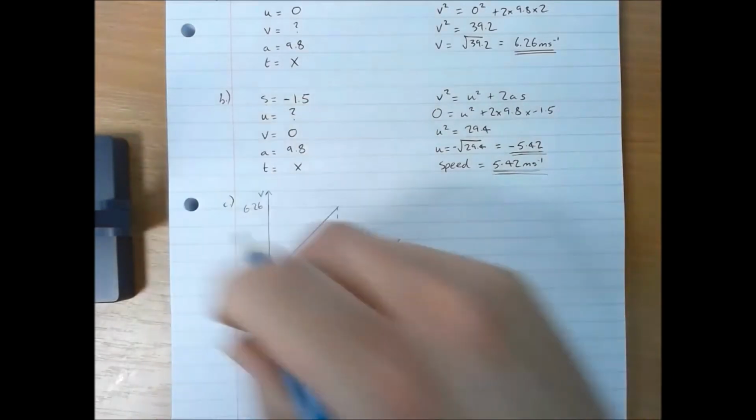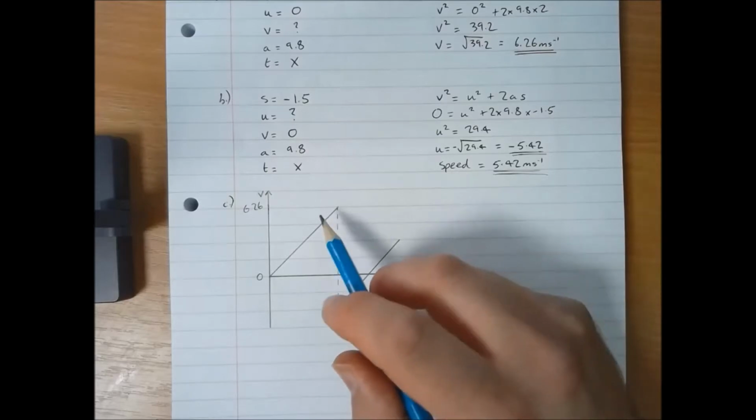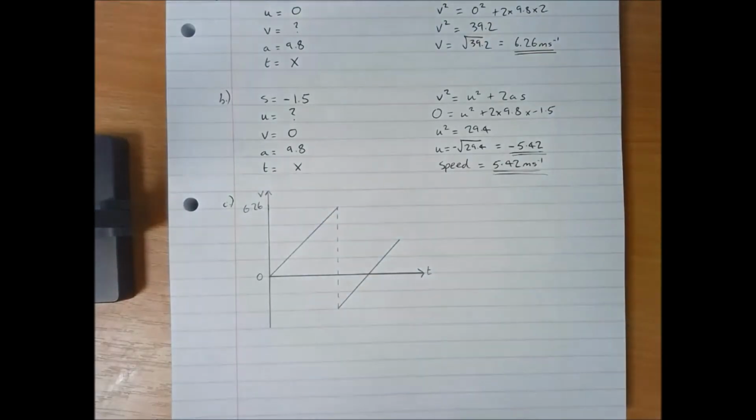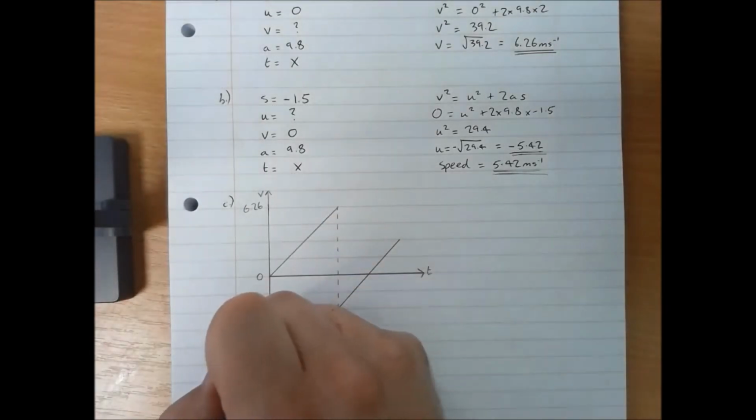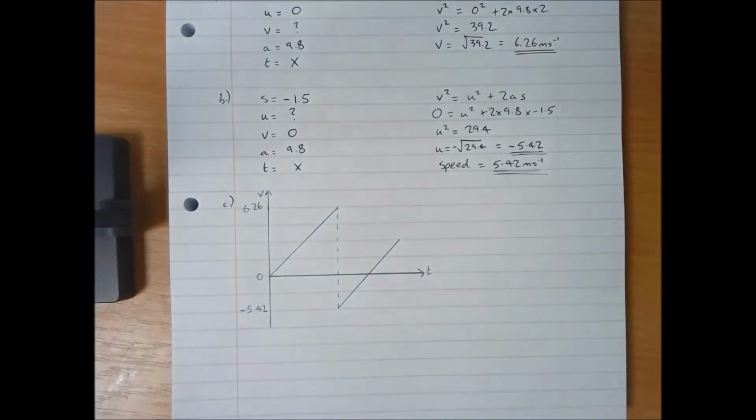At that instant, it suddenly starts travelling in the opposite direction, which means it's going to have a negative velocity, and that is the value that we found in part B, the minus 5.42. It doesn't decelerate, slow down, and then start up again like it does when it reaches the peak when it's travelling upwards. This is going to instantly transition from a positive velocity to a negative velocity.